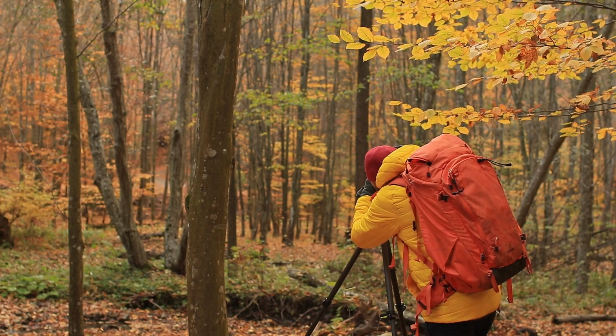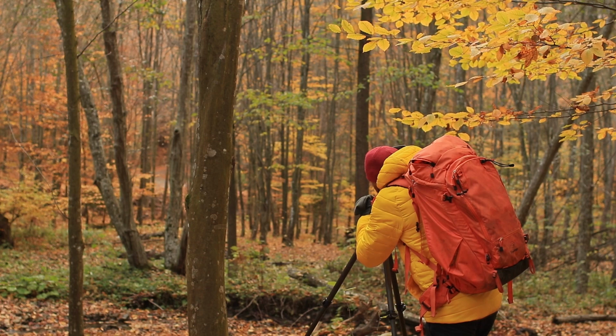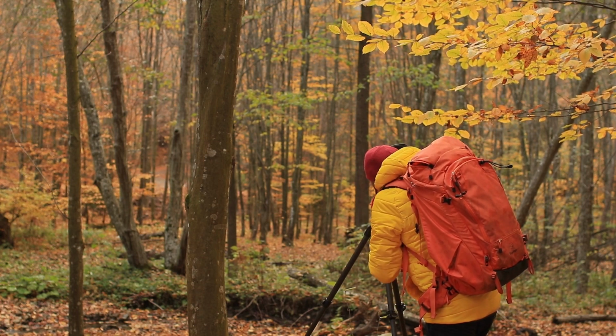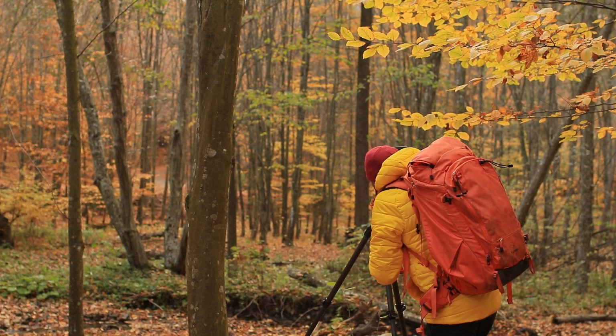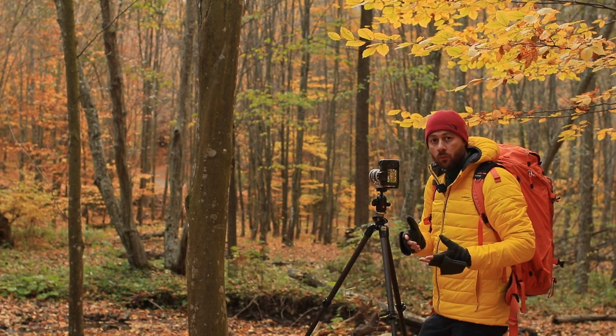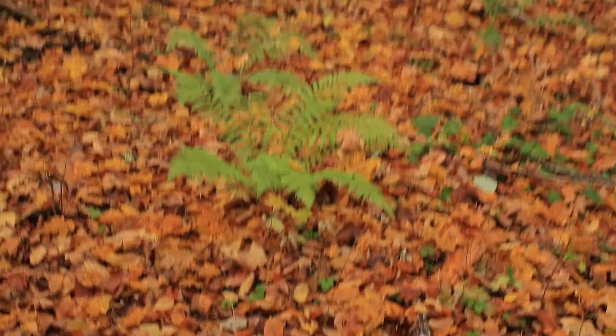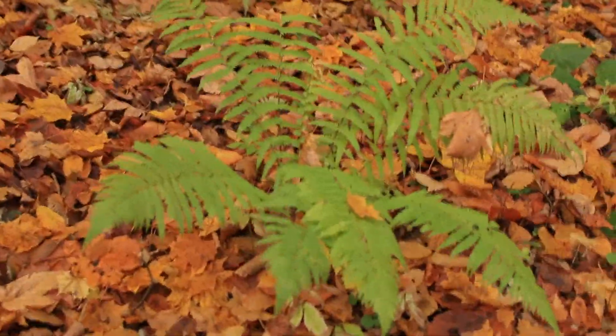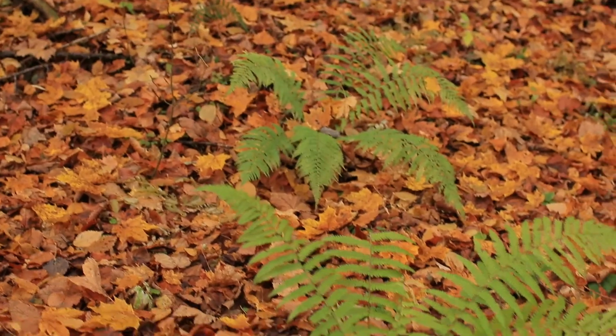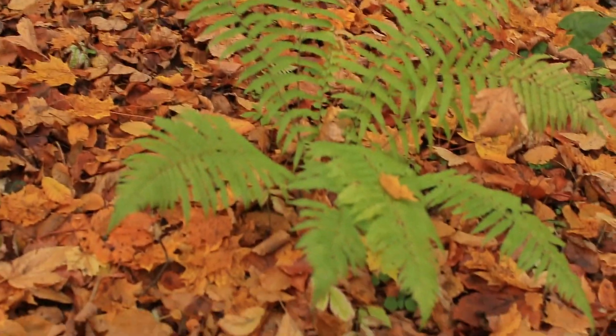Okay, so f8, ISO 100, and the exposure time 0.4 seconds. You notice these ferns over here, and I will try something that is completely different from the normal shots.